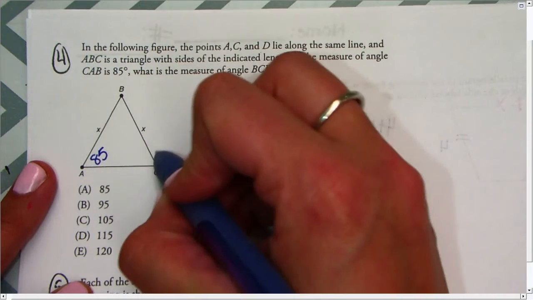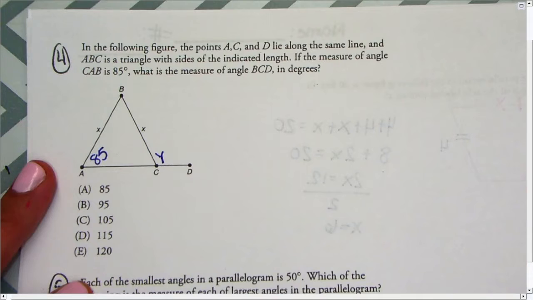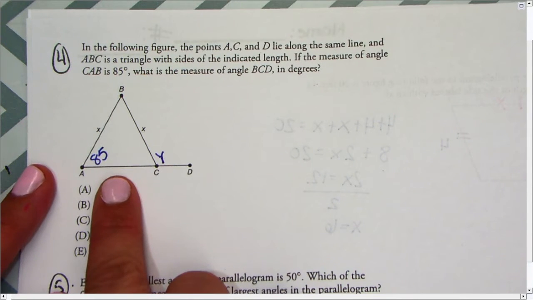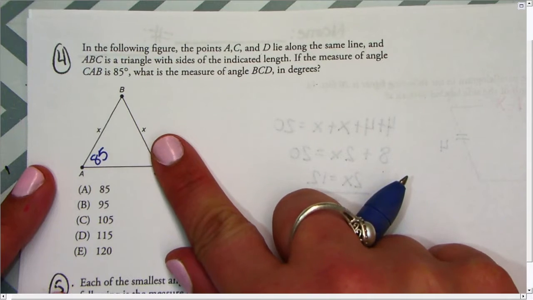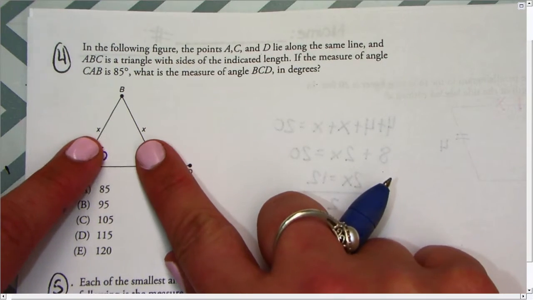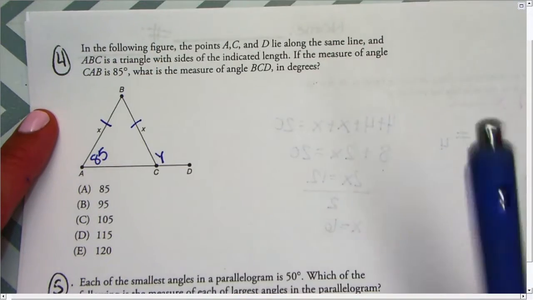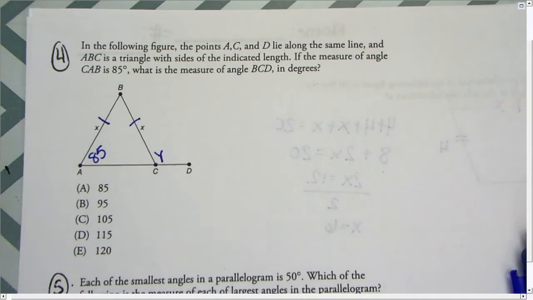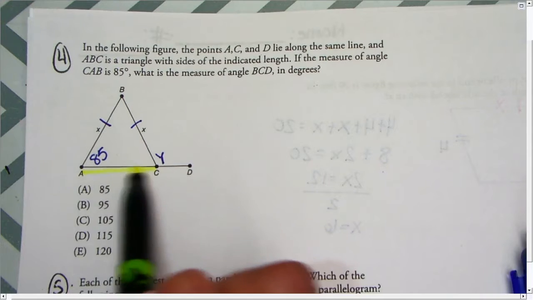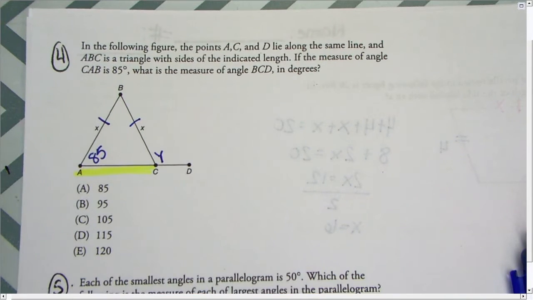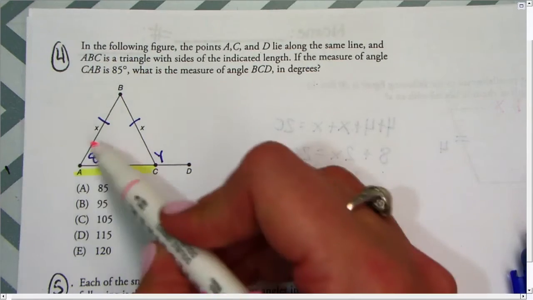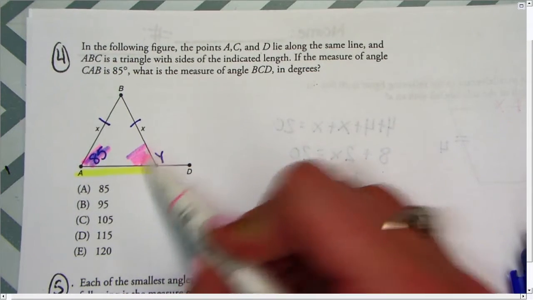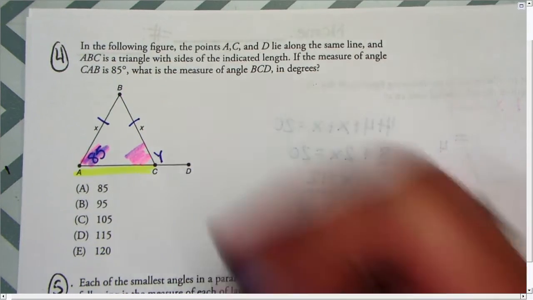So these are already x's. I'm just going to make this y. That's our goal, to solve for y. Now, this triangle is technically isosceles. If we ignore this part right here, I have 2 sides that are congruent, and those are marked with x's. So that means that these 2 sides are equal. Whenever you're dealing with isosceles triangles, the base is always the side that's not equal to anything. And then remember, the angles that sit on the base are called base angles, and they're actually the same measure.